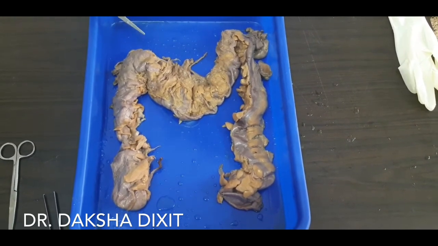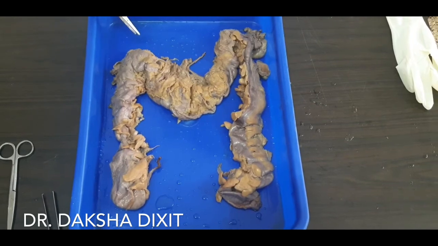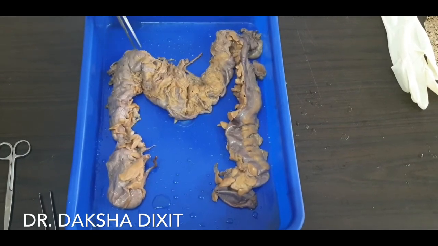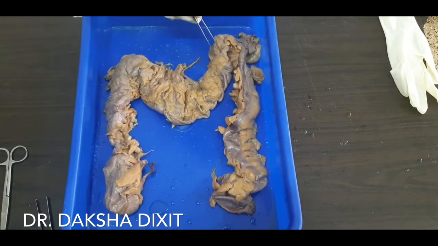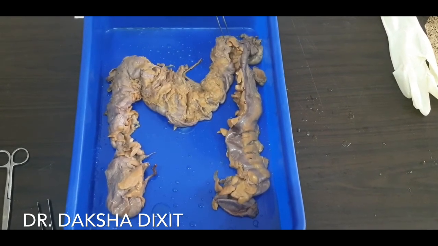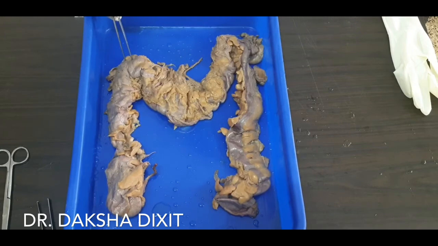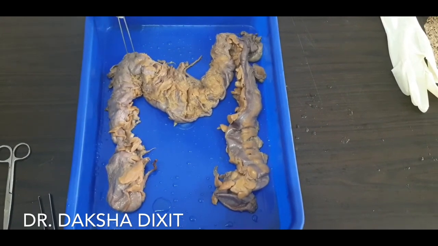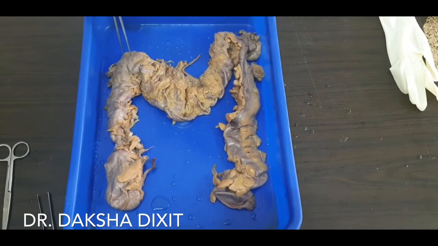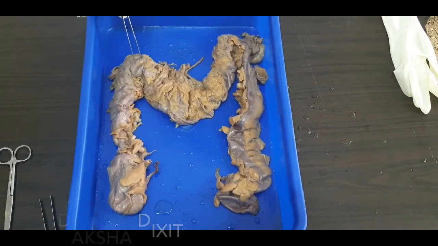When we talk of parts of the transverse colon, it has three parts: the right colic flexure, the colon proper, and the left colic flexure. The right colic flexure, also known as the hepatic flexure, is seen at the junction of the ascending colon and the transverse colon.